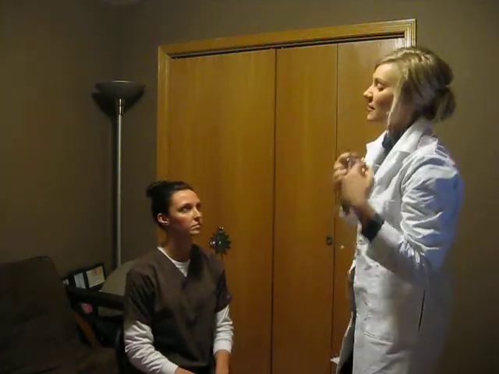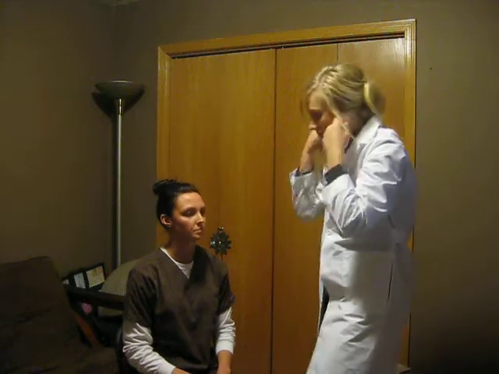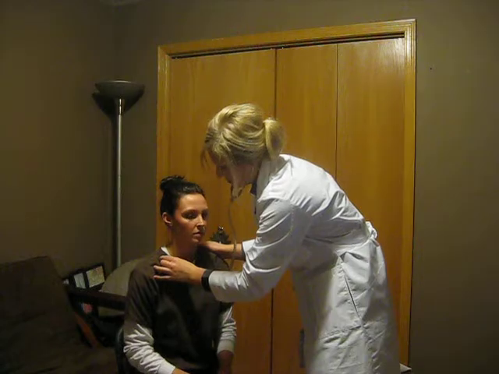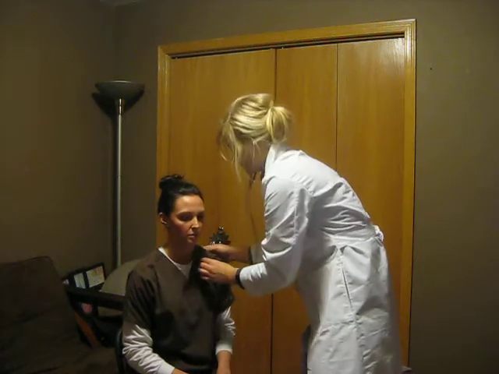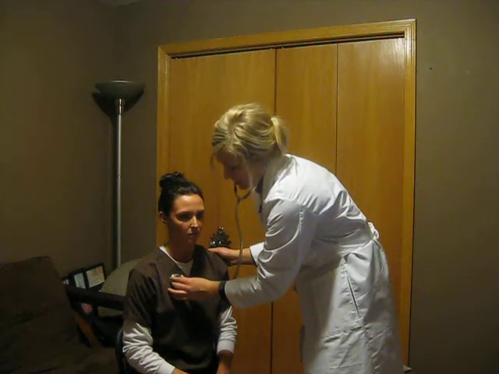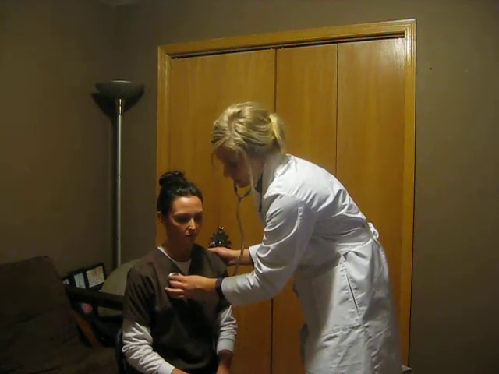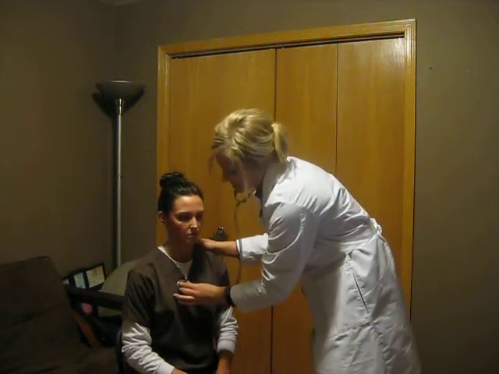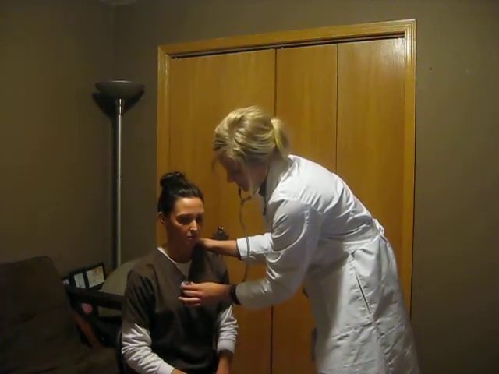So I'm going to start above the clavicle here. And deep breath. And then working my way down, I'm going to hear bronchovesicular sounds. And then over the main stem of the bronchus, we're going to hear bronchial sounds.